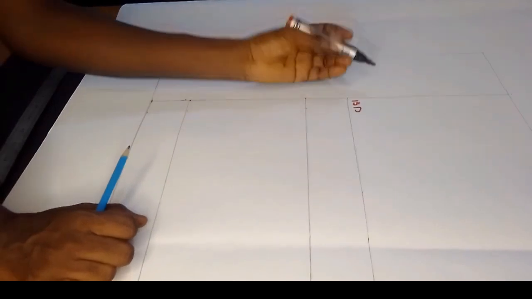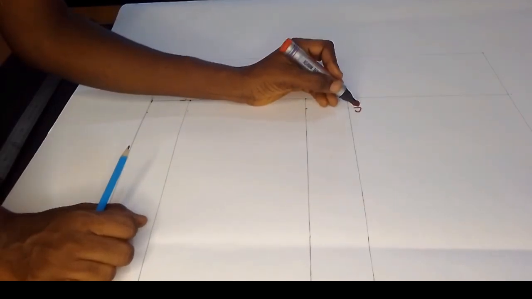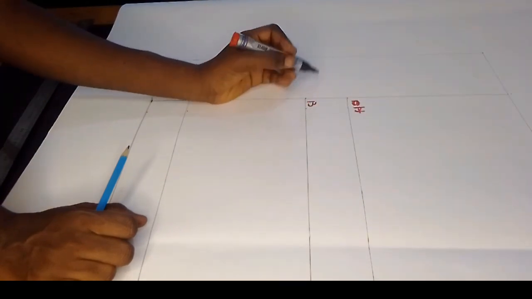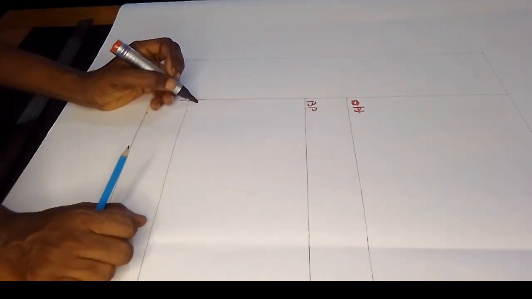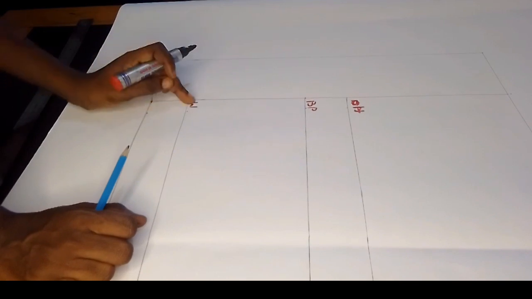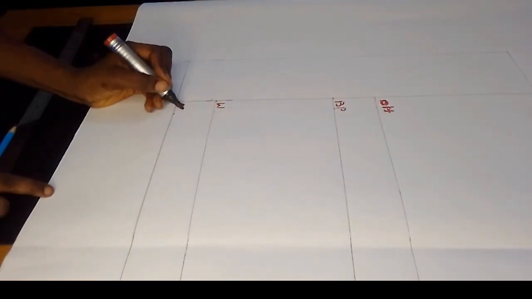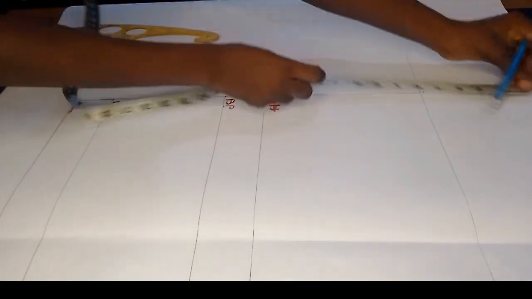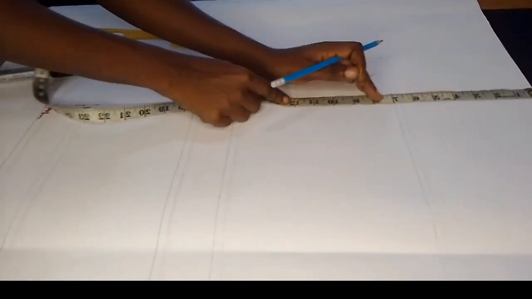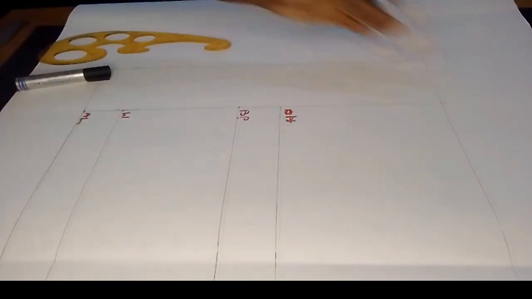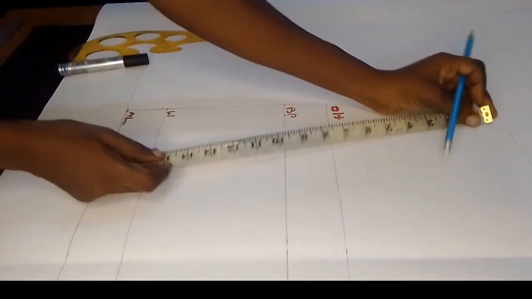Let's label it: bust point, chest, bust point (BP), the waist, then the allowance. See, we have 7 inches from the starting point all the way up, making room for our lapel's collar.